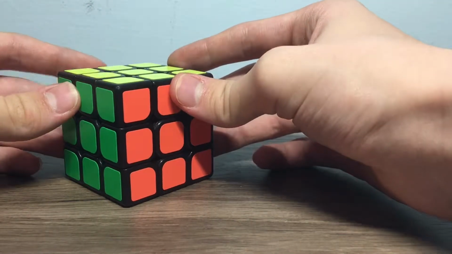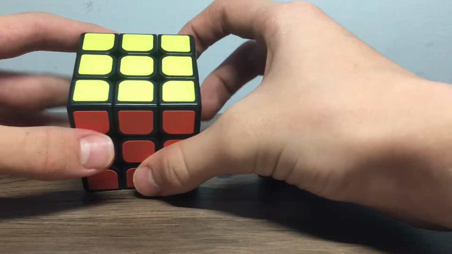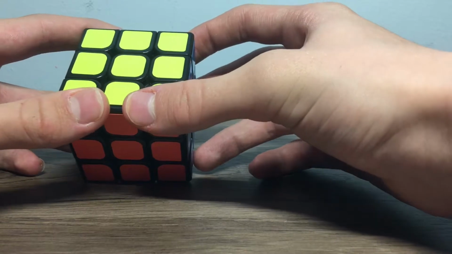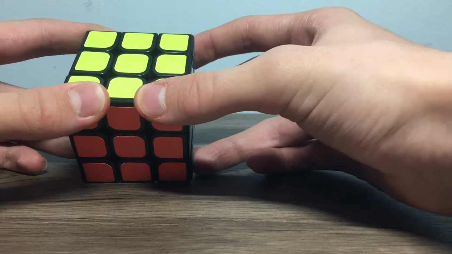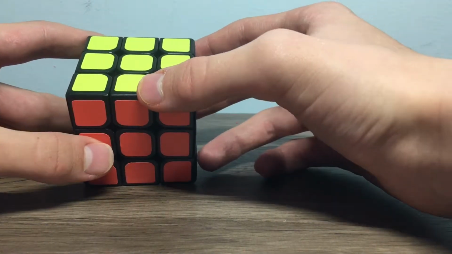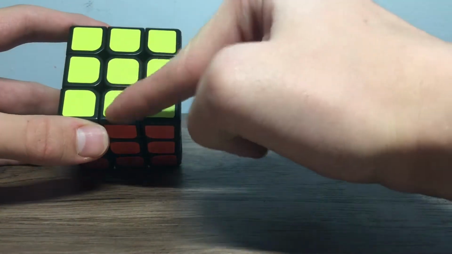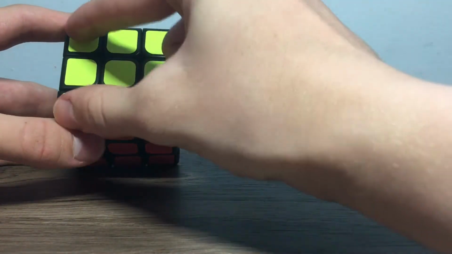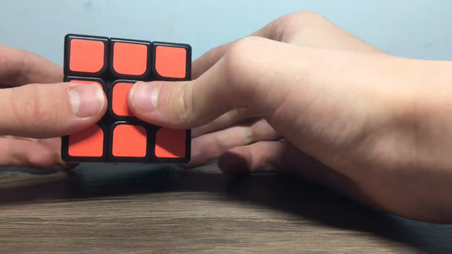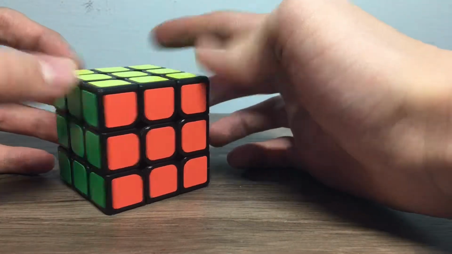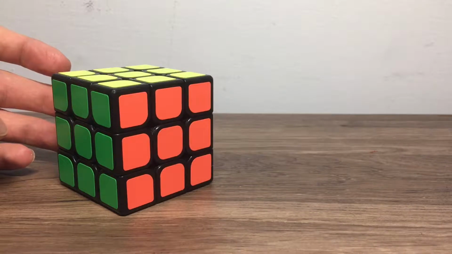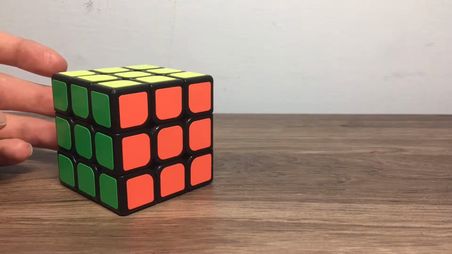Full OLL and PLL has a lot of algorithms, and it's more of an advanced method than an intermediate method, but I will be showing you the intermediate method where you separate both those steps into 2 steps. So we will be orienting the cross first, then orienting the corners. Then we will be permuting the corners, then permuting the edges. It reduces the number of algorithms.